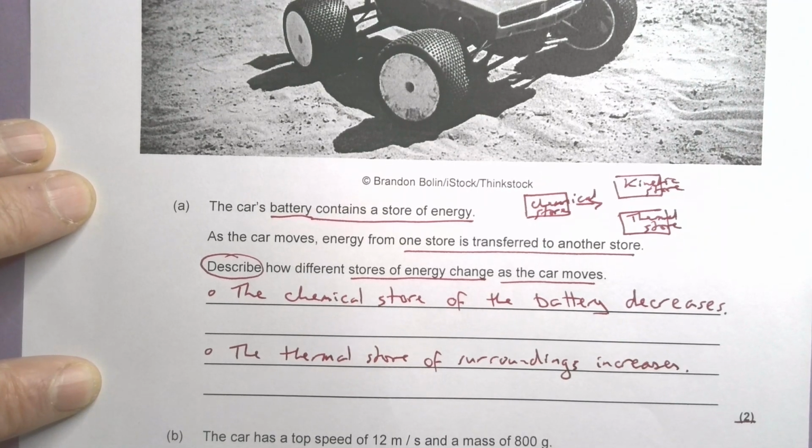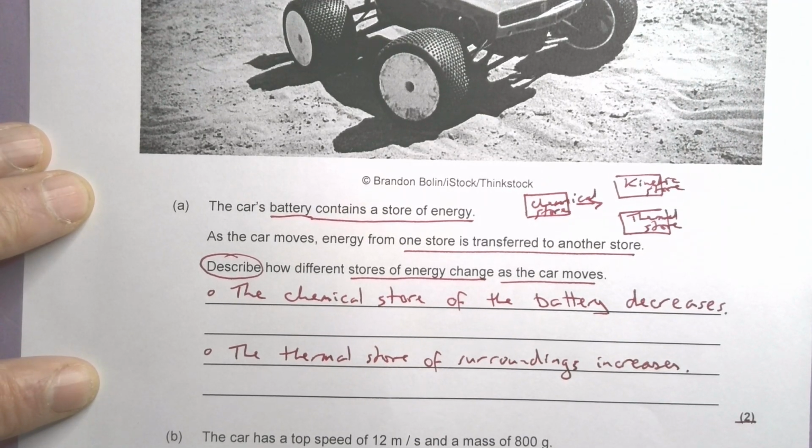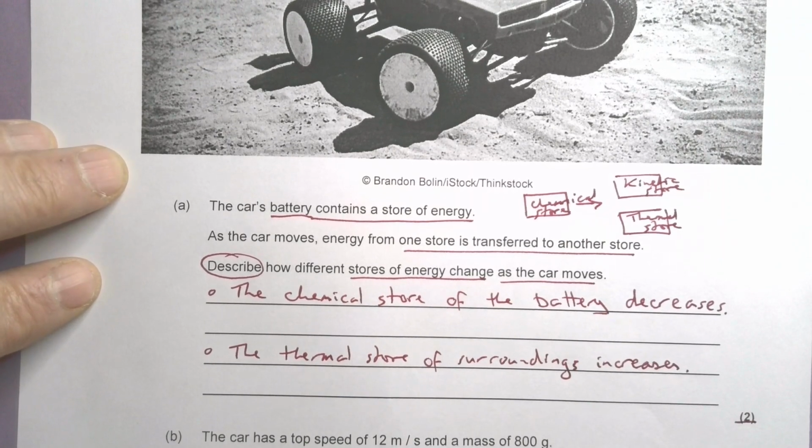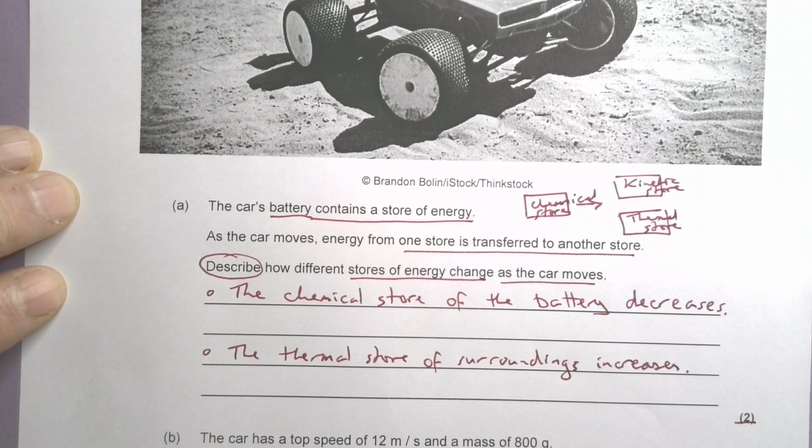So it's a tricky one here. If you started saying that the kinetic store increased, the question would have to have told you that the car wasn't moving initially. But you'll always be right by saying the thermal store of the surroundings increases whenever anything happens.